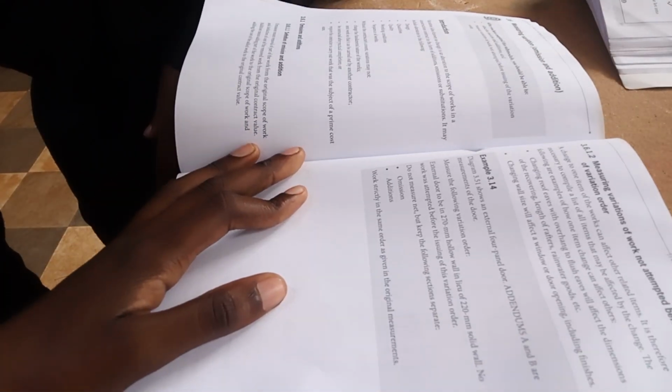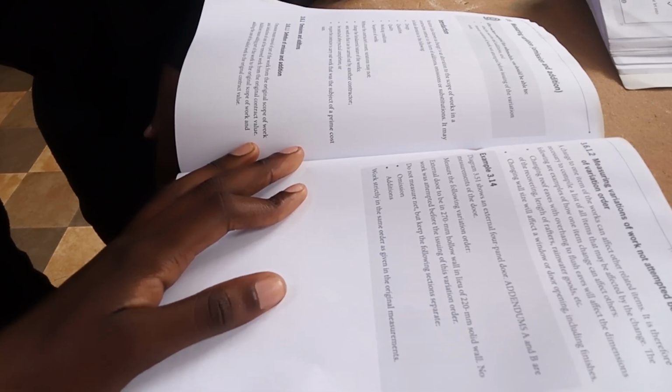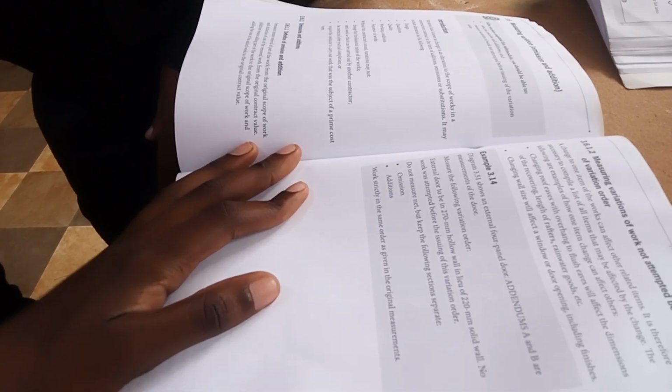We'll be doing page 155 using this textbook. We are doing variation order. So, measuring variations of work not attempted before issuing of variation order. A change to one item of the works can affect other related items.